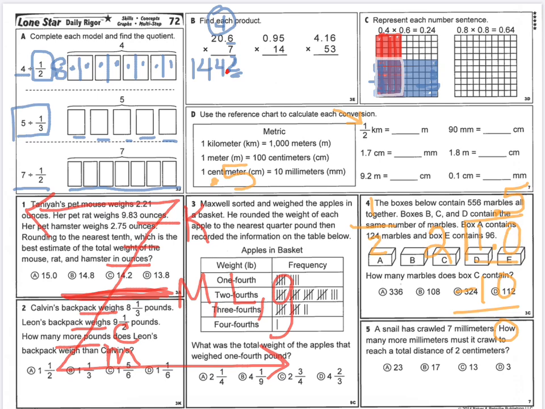So from kilo to meters, we're taking 1, 2, 3 steps down. We're going down the steps, so we're going to move the decimal to the right. So I'm going to go up to the 0.5 or 5/10 and go 1, 2, 3. Here's my decimal, and fill in the holes. So my answer would be 500.